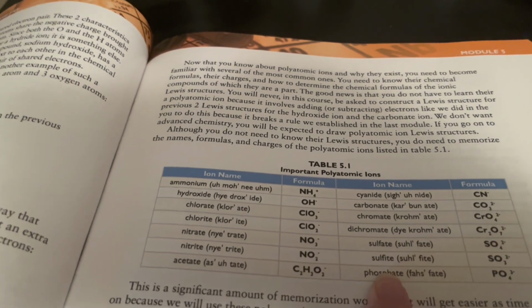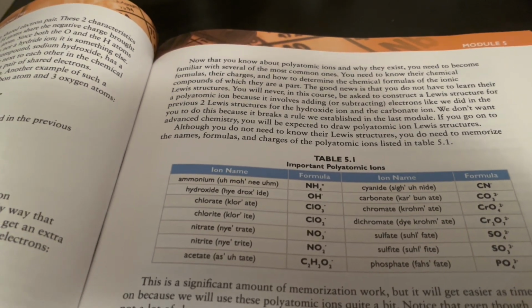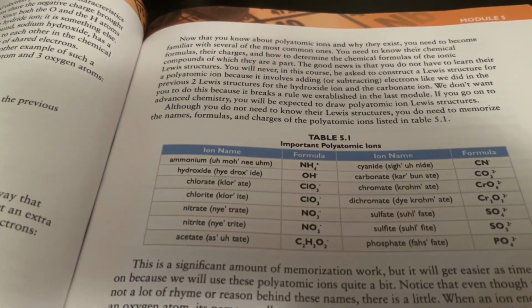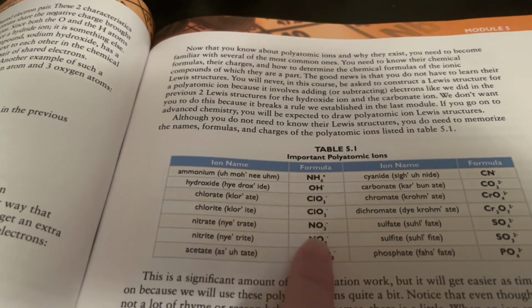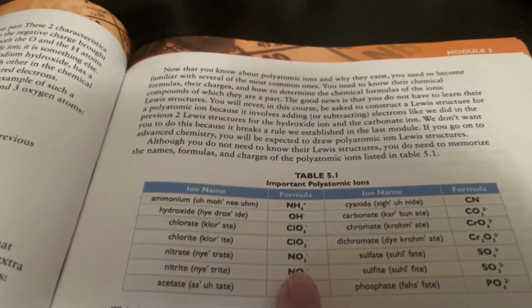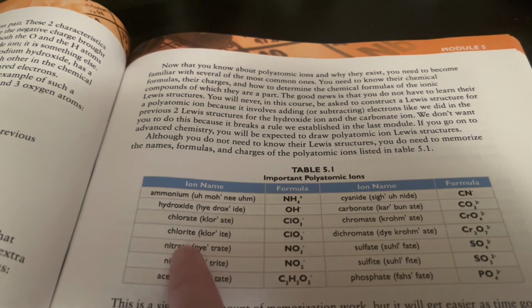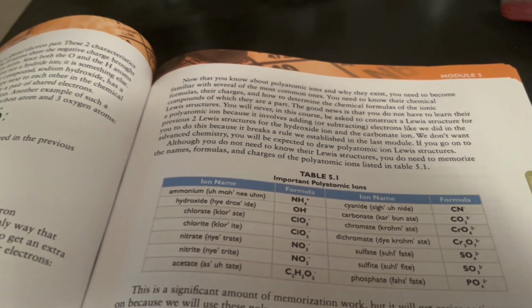Whenever you have the ATE ending, it means there are more oxygen atoms than when there's the ITE ending. And that lines up. So nitrate, you can see it's NO3. Nitrite is NO2. There's less in the ite than the ate. Hope that makes sense.